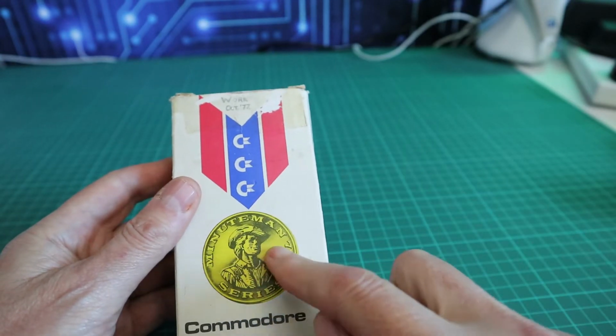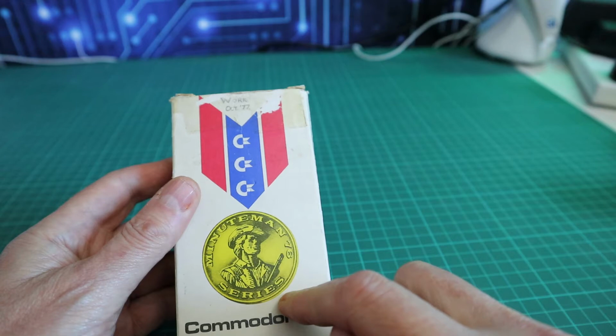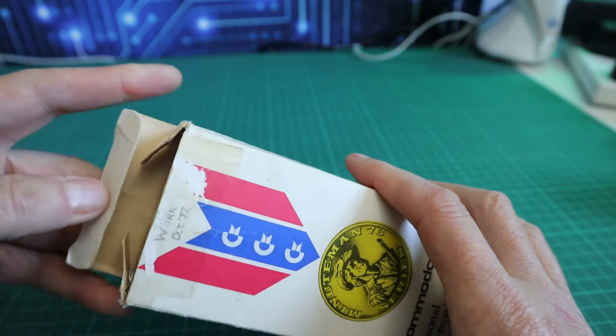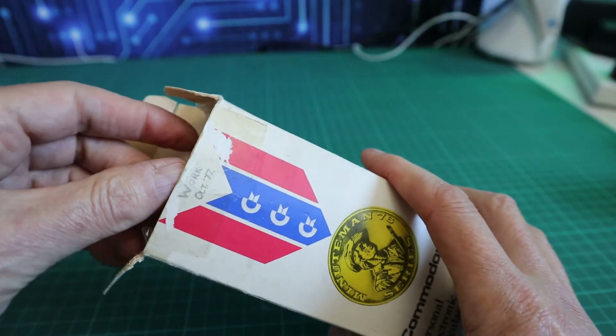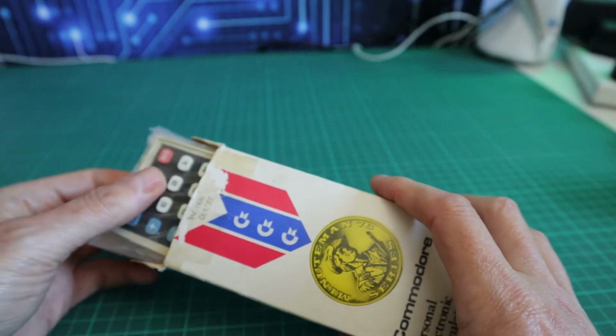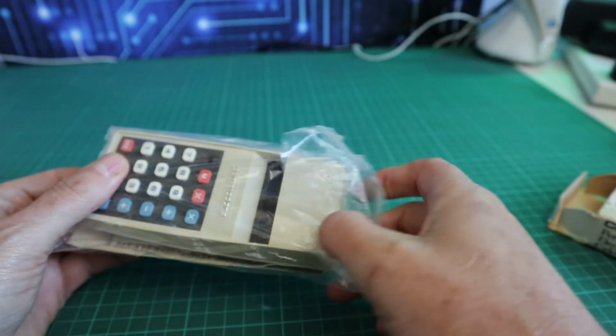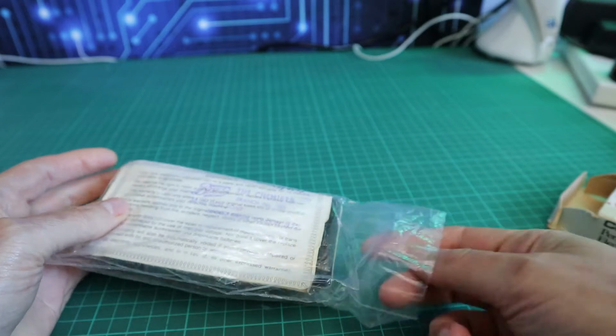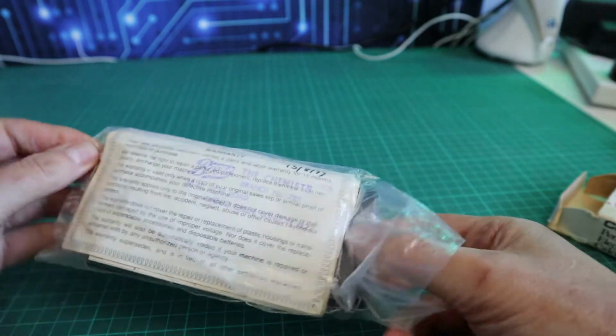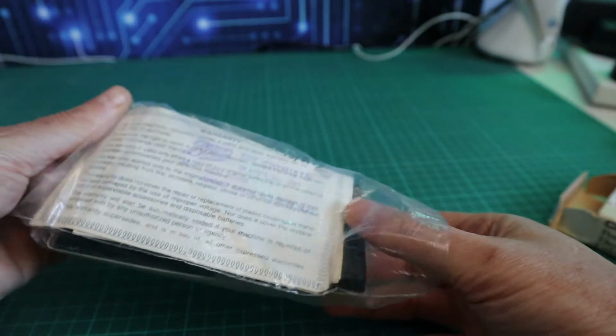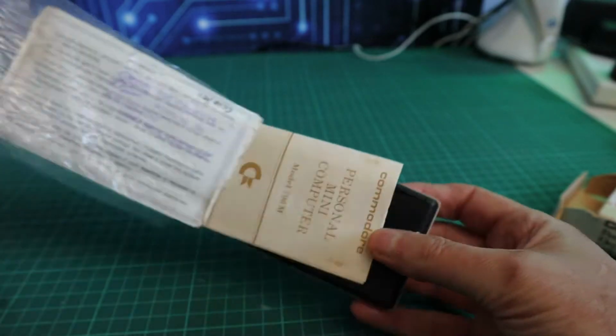This is a Commodore Minuteman. And Minuteman was a long-running naming convention that they used right from the beginning of their manufacture of calculators. I think they started in about 1971. There's Minuteman, went through various series until we got to this one, which is a 796M. So it's a 7 series, which was the one second to the last. There was an 8 series that followed.